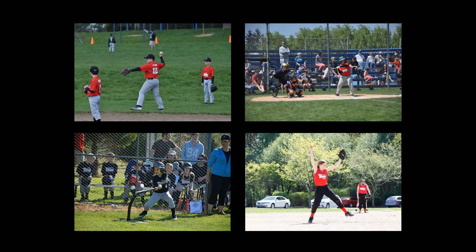Another common problem is around home plate, where we get the fans or the dugout or a garbage can or porta potty right behind our batters. We can see this in the upper right-hand and lower left-hand photos. So how do we deal with this?